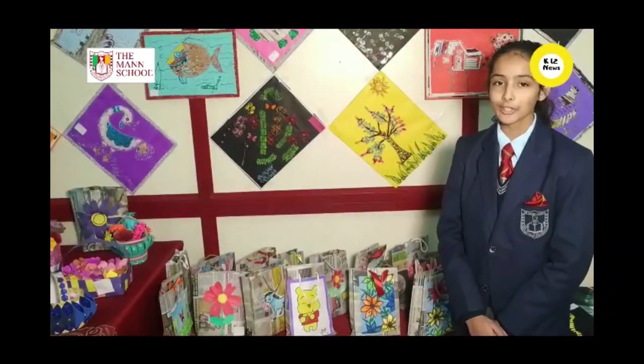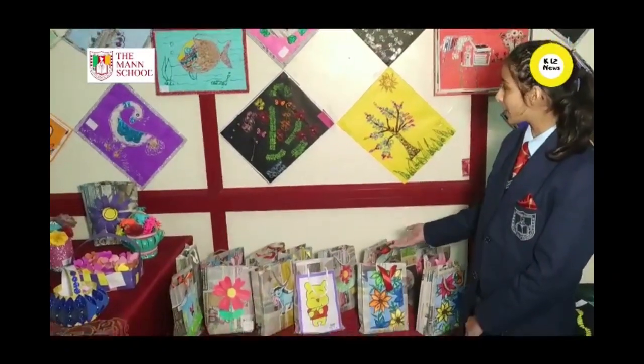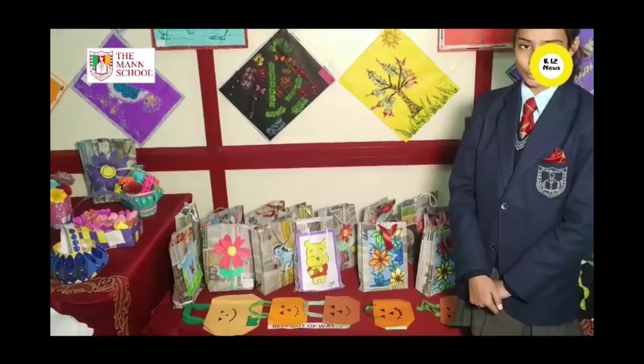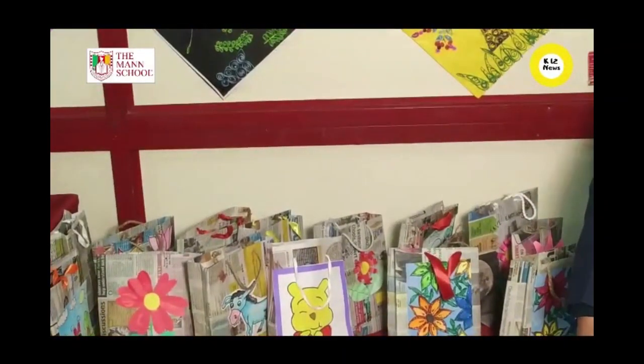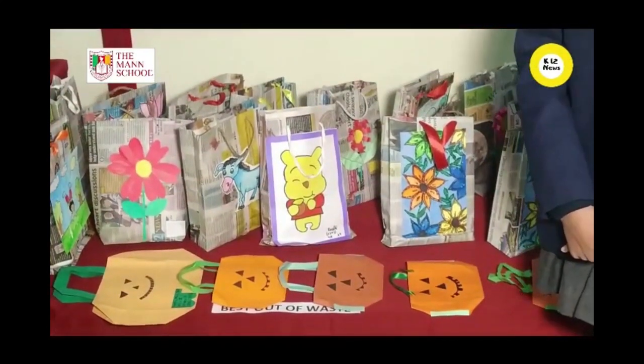Good afternoon everyone. Today I am going to show you these plastic and paper bags and quilling boards made by the students of class 4. In today's world, we have reduced the use of plastic bags and we have started using paper bags.